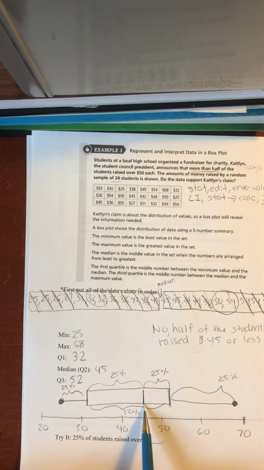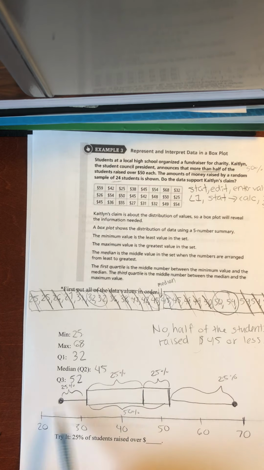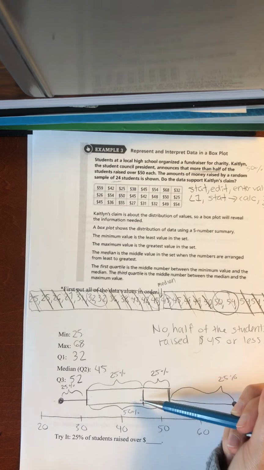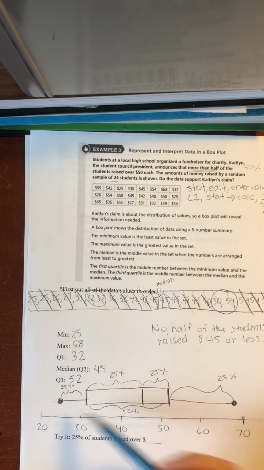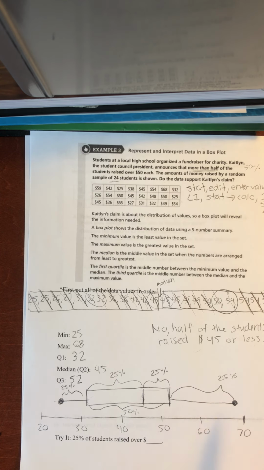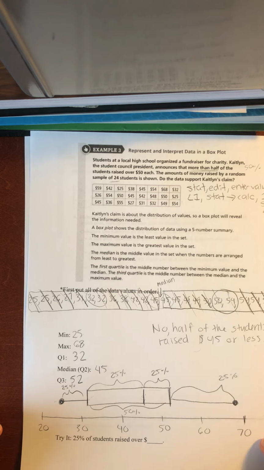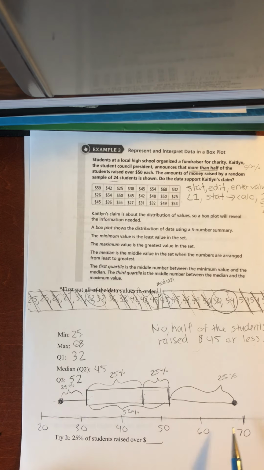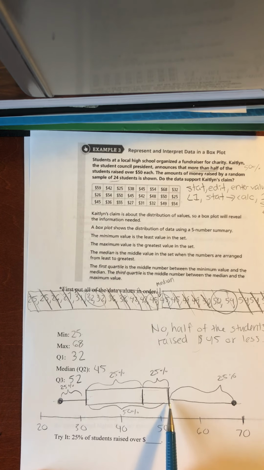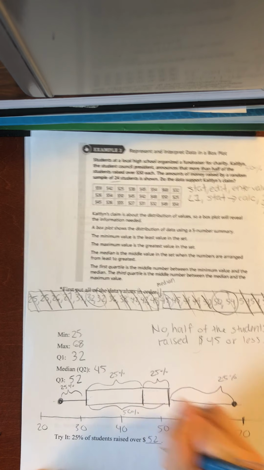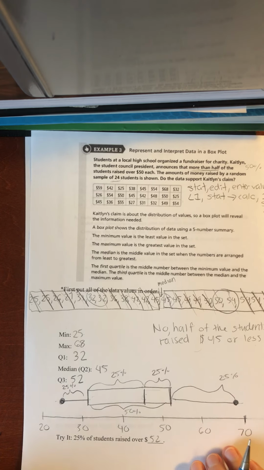Because if you look at this, 45 is your middle, and then half of them, this 25% and this 25%, that makes 50%. The lower 50%, half of the students raised less than 45. If 25% of the students raised over how much money? Okay, so 25% of the students raised over $52, because this is the upper 25.